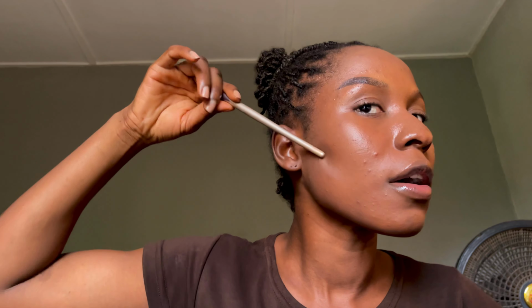Not a letter L. A letter V. From the top of your ears, right here. Just the top of your ears. Put the pencil or whatever it is there, then as if you're coming to your lips. Wherever it stays, that is where you want to place your contour. Can you see, from my ears to this side, as if I'm coming to my lips? Now on top of this place right here, that is where you want to place your contour.